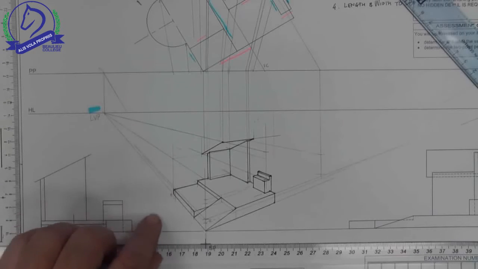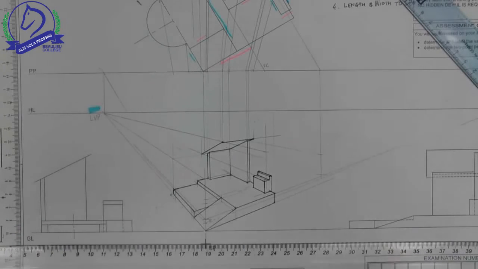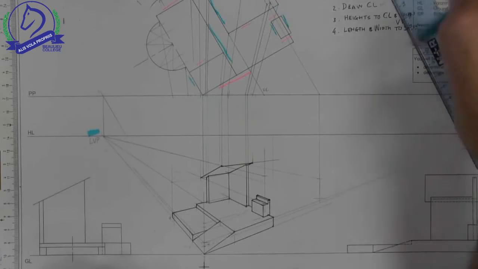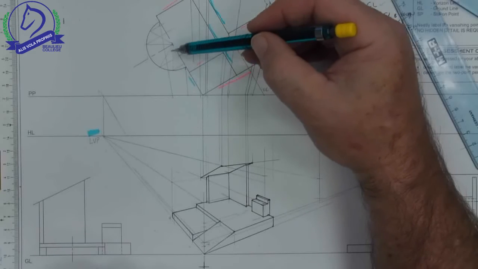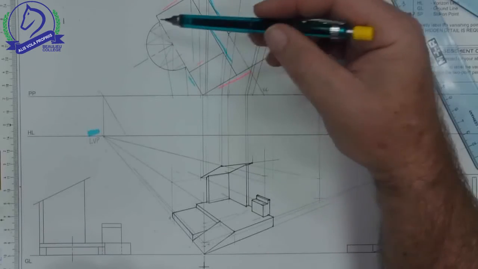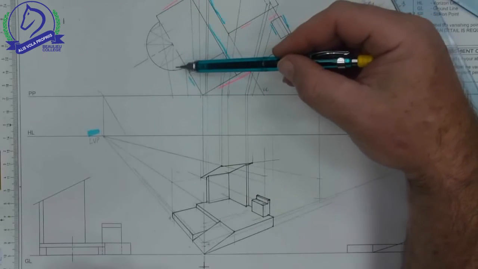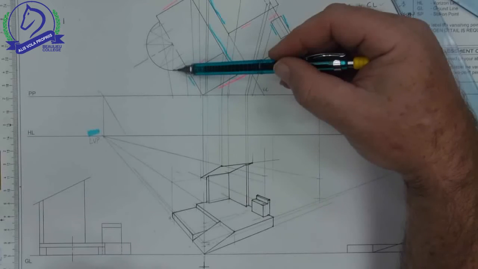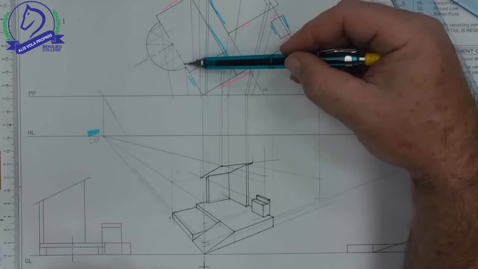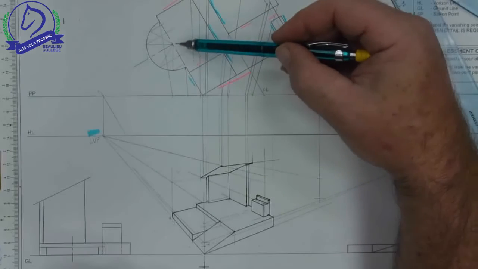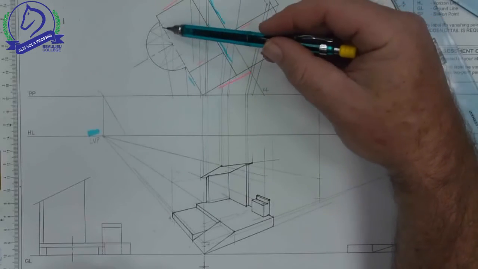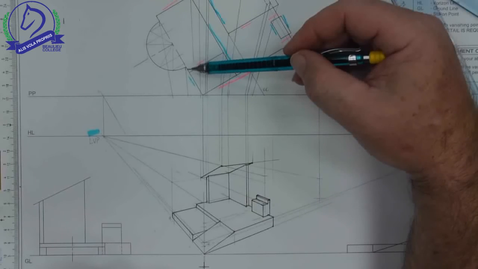Last step we now need to do is our circle. With the circle, what we've done is, surprise, surprise, pizza slices. Where the pizza slices touch the circle, I've projected that line back at 30 degrees to touch the main part of our shape.